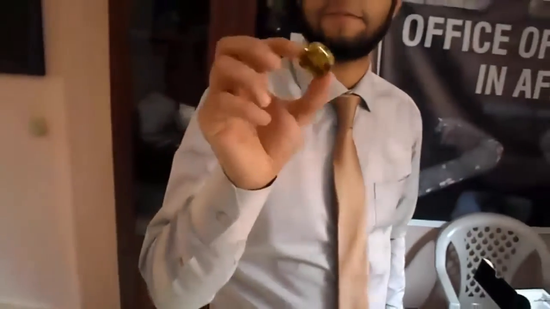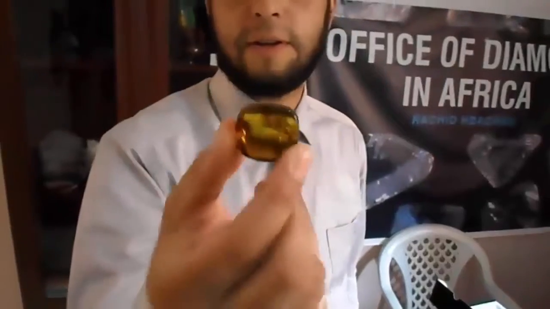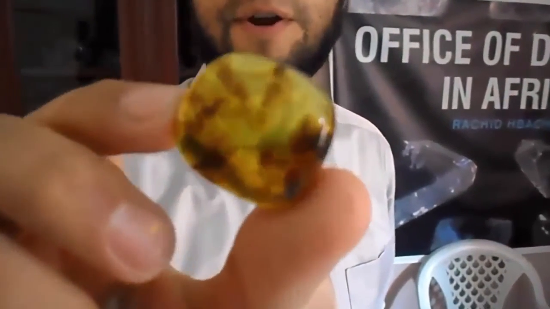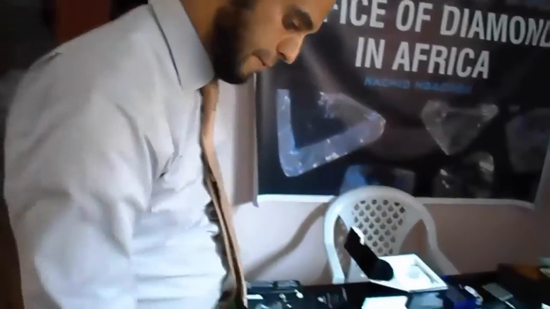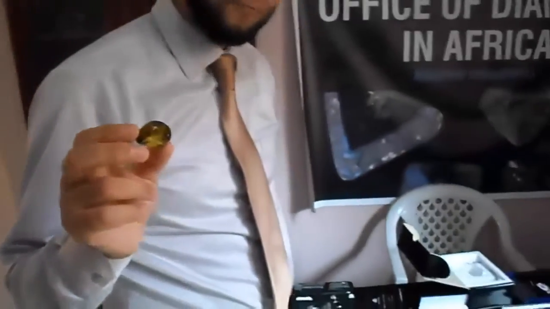Look at this. This stone is amber. This is natural amber. It can be yellow brownish to yellow. Yellow fancy is coming from America, and this amber is coming from copal. The yellow one is copal, but this one is from Baltic.